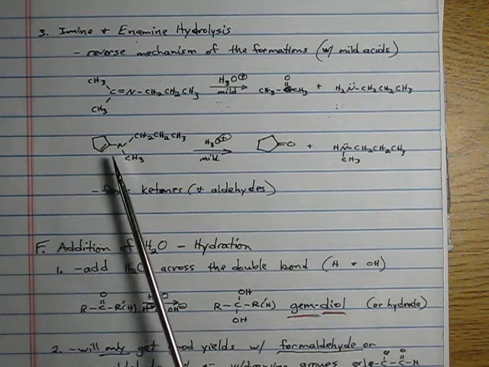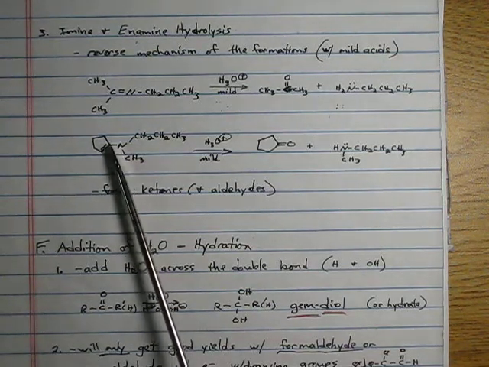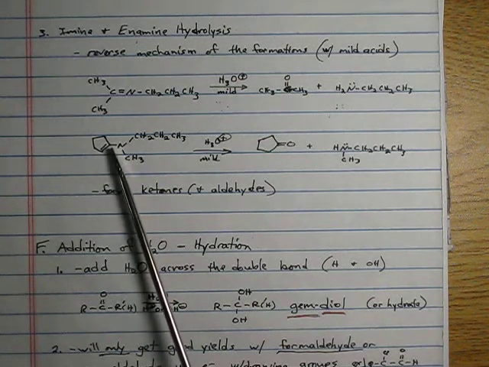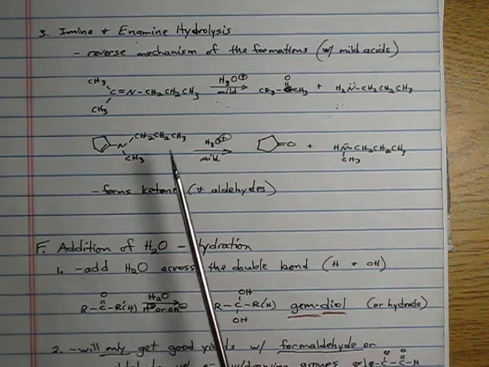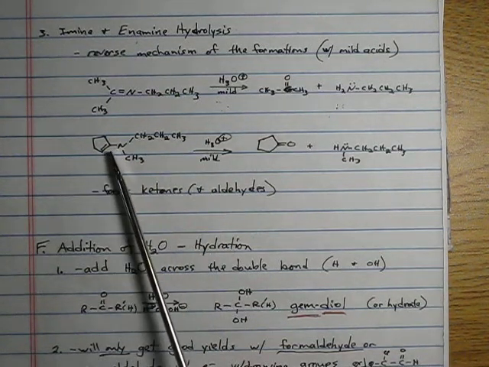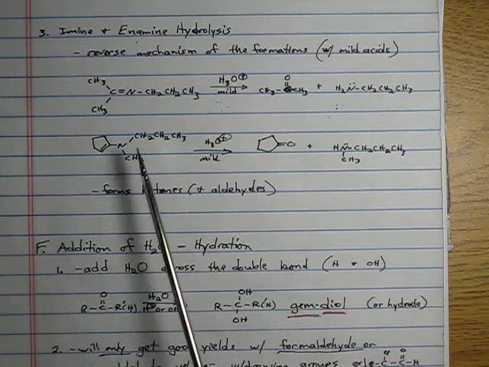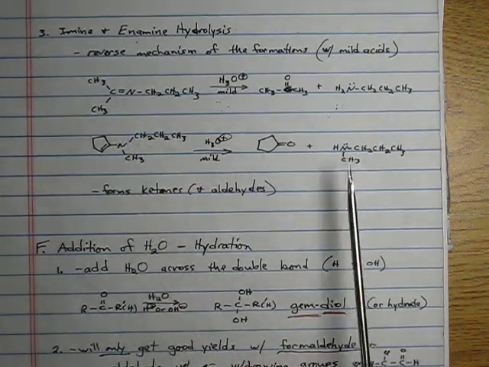If we have an enamine, here's a carbon bonded to a nitrogen, looks like a normal amine. Oh, but here's a carbon-carbon double bond. The carbon containing the nitrogen is also part of a double bond. That's an enamine. We know if we add water to it, the carbon part of the enamine becomes a carbon double bond oxygen. We add the oxygen there, and we add a hydrogen here and a hydrogen to make this secondary amine.